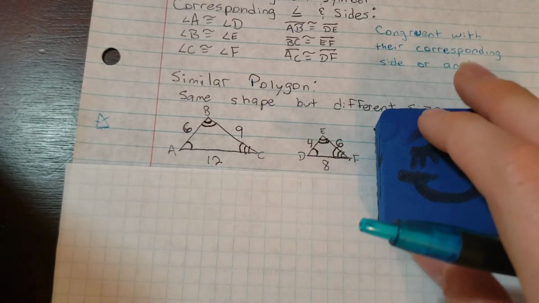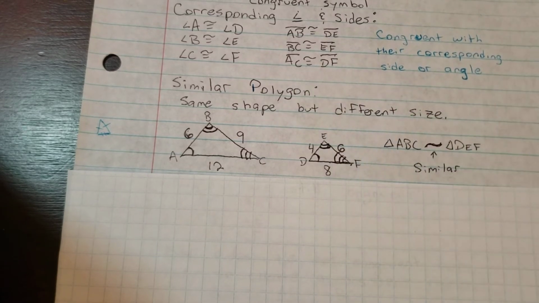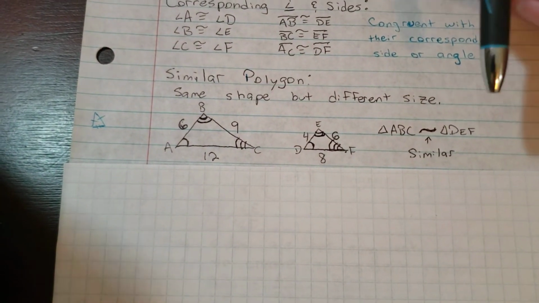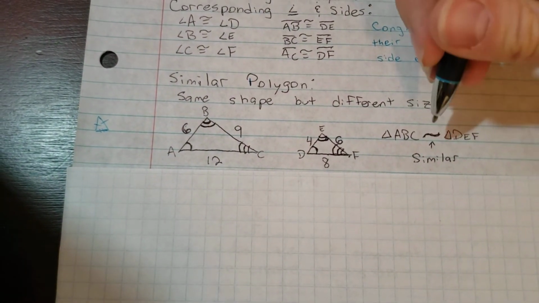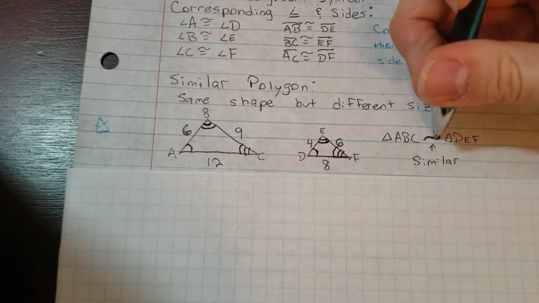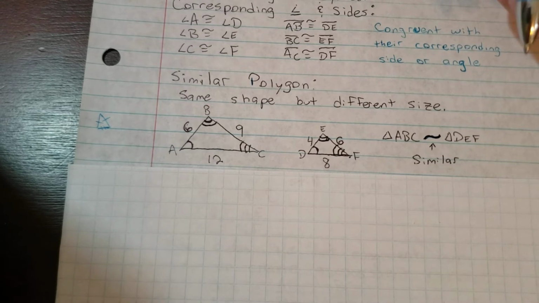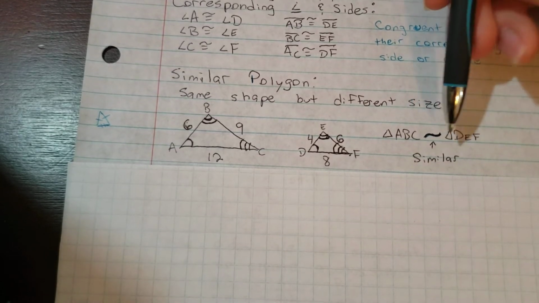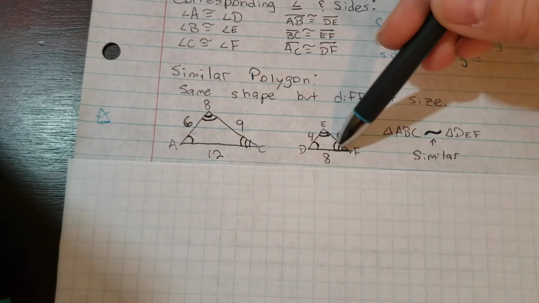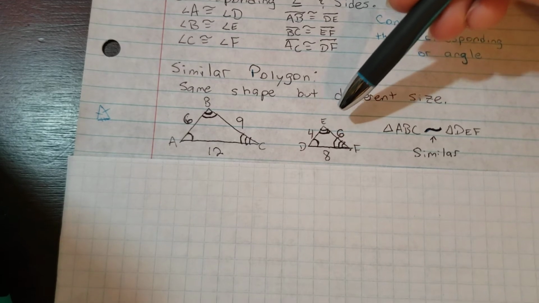Since they have the same shape but different size, we call these similar. Now the sign for similar, it's just the tilde, the squiggly. It doesn't have the equal sign. So these two are similar in that they're comparable, but they are not exactly the same.